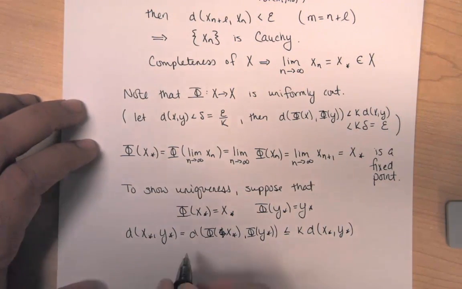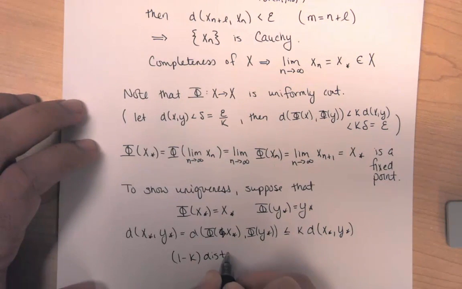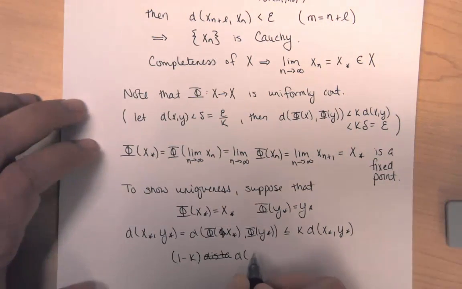Another way of putting it is that if I subtract this to this side, I get 1 minus k times the distance. Sorry, I was being verbose there.